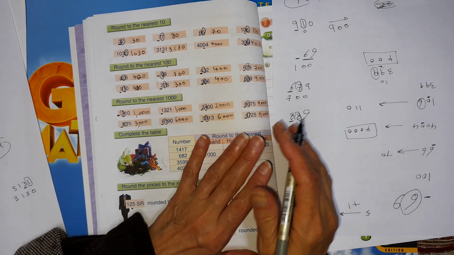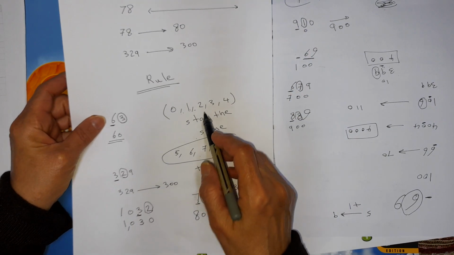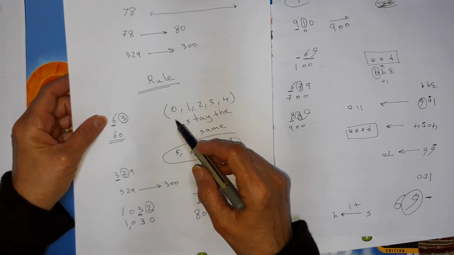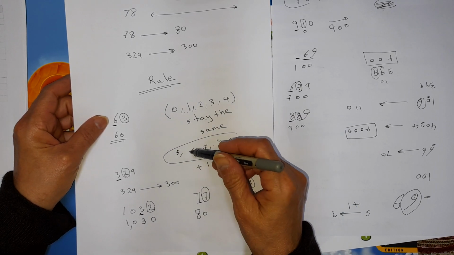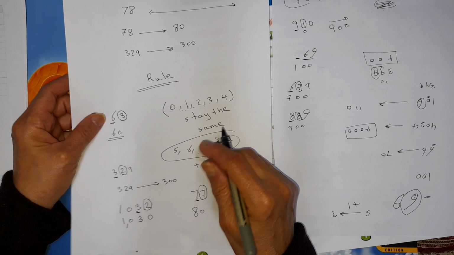So the important thing, if you have a question, you need to round it. You need to memorize these rules. 0, 1, 2, 3, 4 will not give 1 to the underlined digit. 5, 6, 7, 8, 9, they will give 1 to the underlined digit.